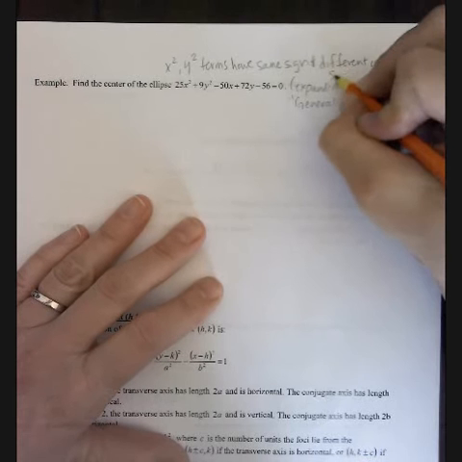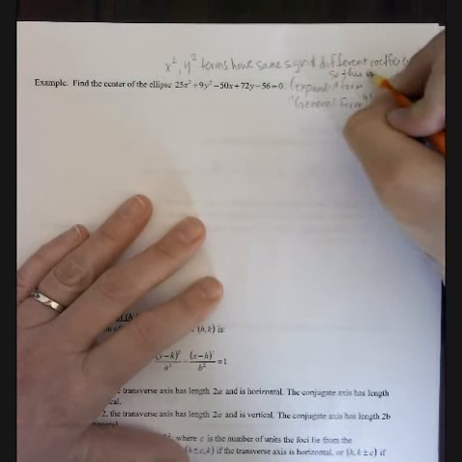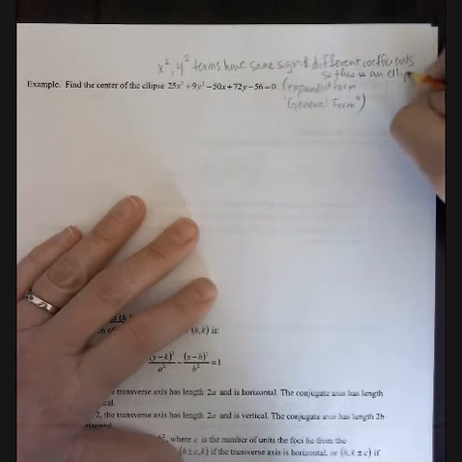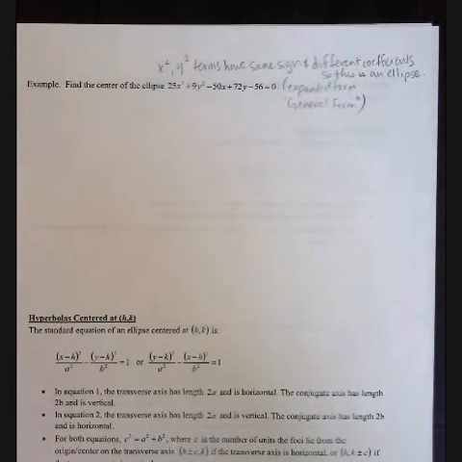So this is an ellipse. Those are the things to look for. We'll talk more about that a little bit later. All right, so how are we going to do this?